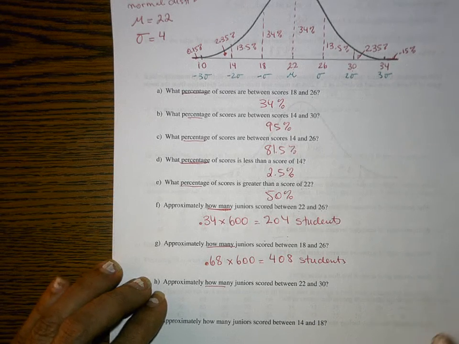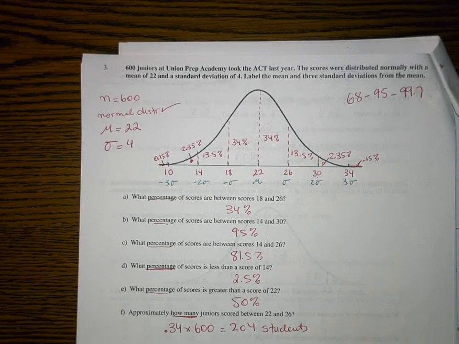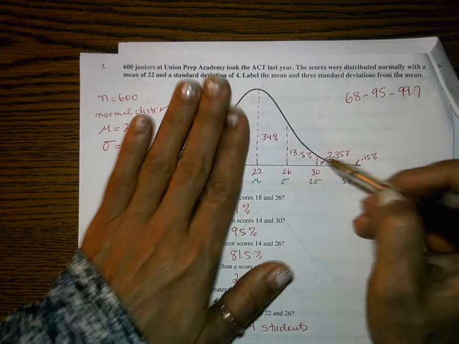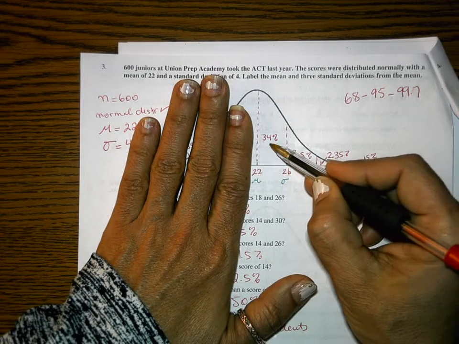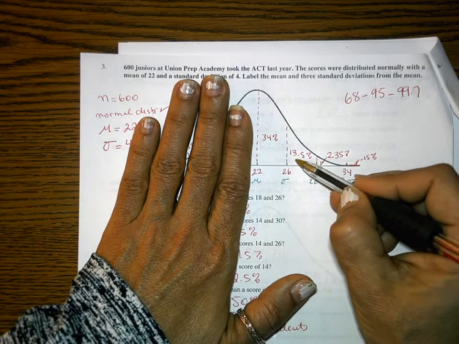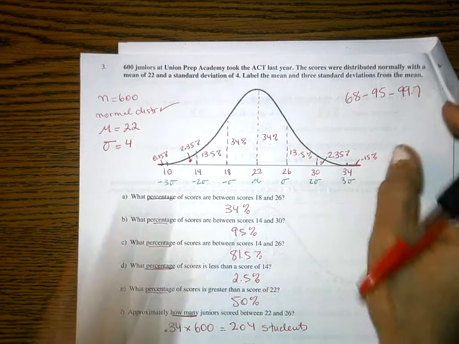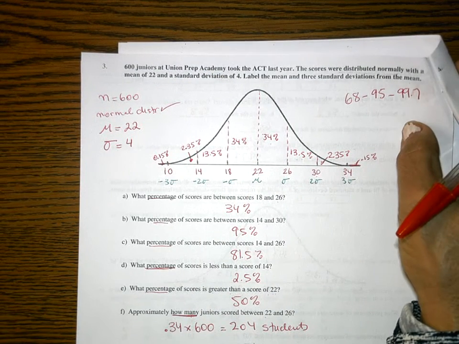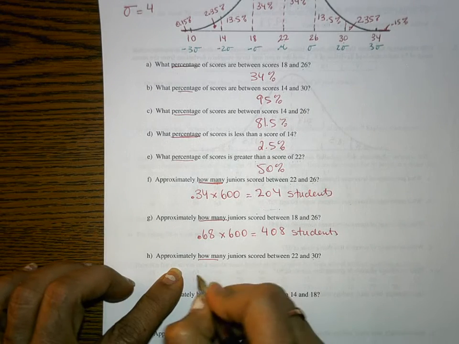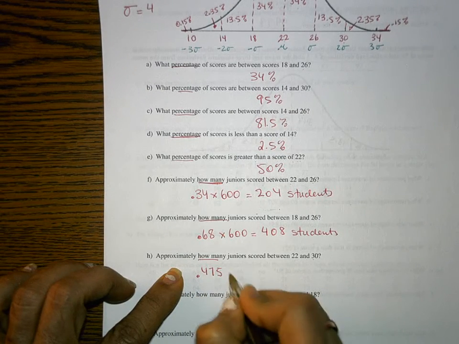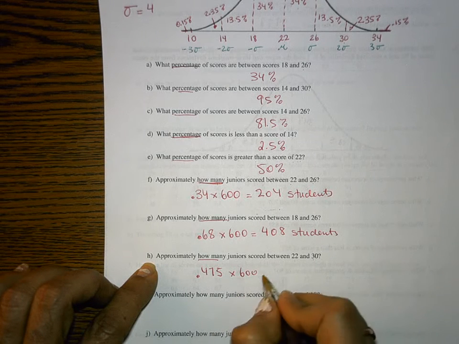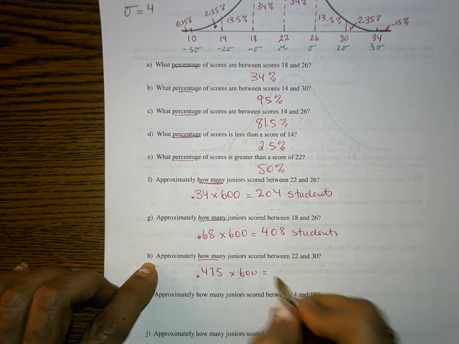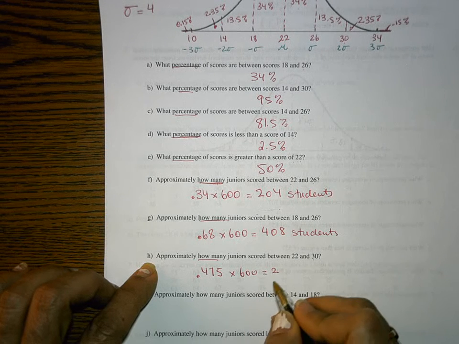How many juniors scored between 22 and 30? So between 22 and 30, you need to find the percentage. 22 is the average, and 30 right here. If you add 34% plus 13.5%, you get 47.5. So 0.475 times my 600 students, that is, if you do it in your calculator, you get 285. Let me check it.